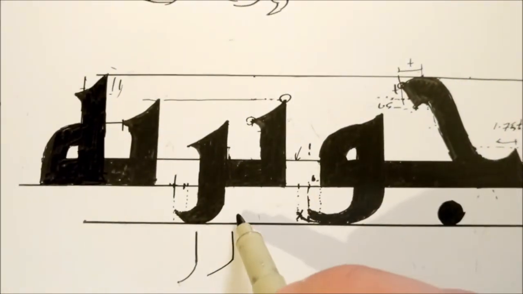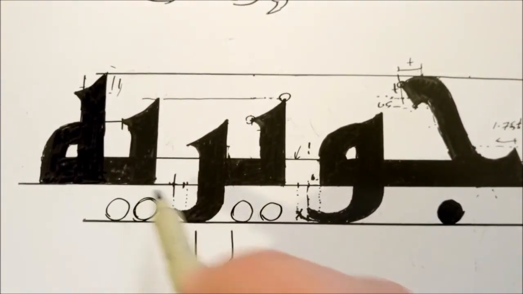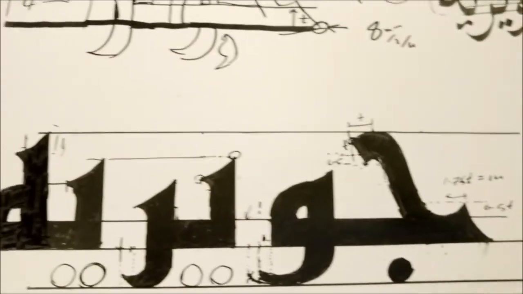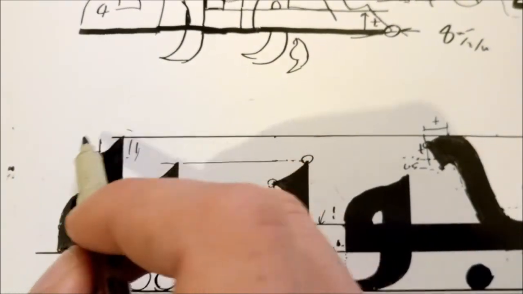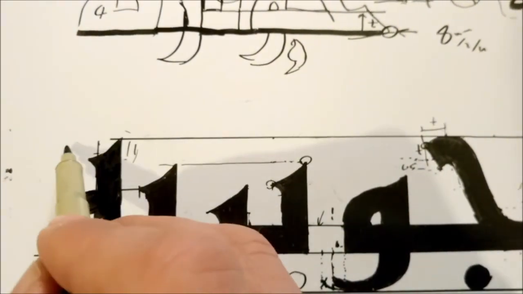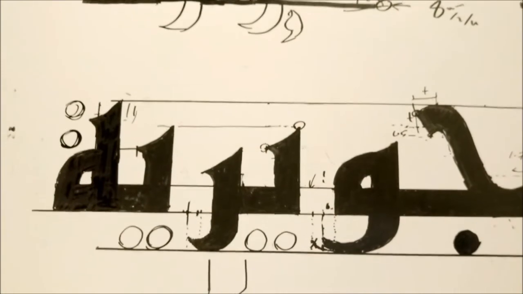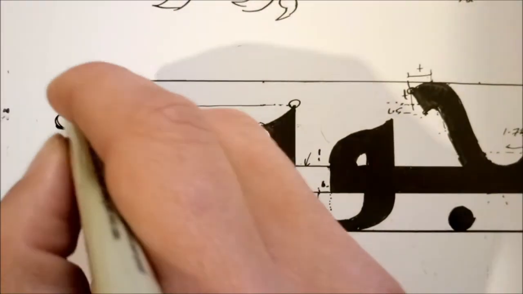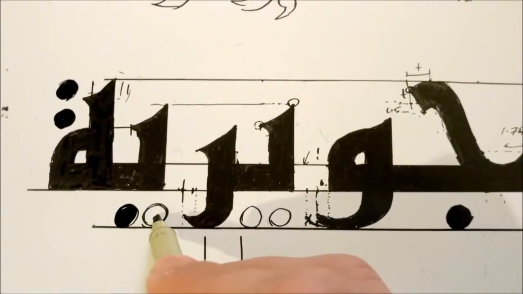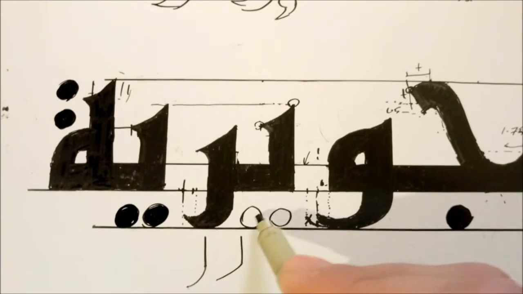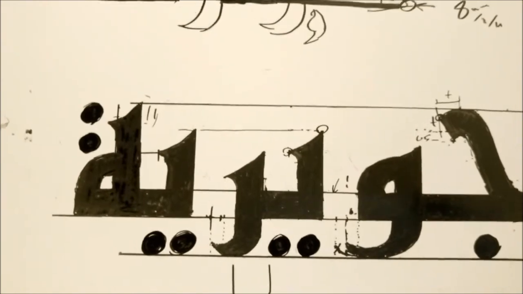So here you could add the dots for the circles, and other dots for the circle shapes. And for the ta marbuta here, you could have the two dots on top of the ta, or on top of each other. It's up to you. I think I'm going to put them actually here to close in the space between these two. Color them with the same pen or with a different color if you want. It would be lovely if you had some red or gold for the dots and the text in black. That would be amazing. So here we have Juwairiya.